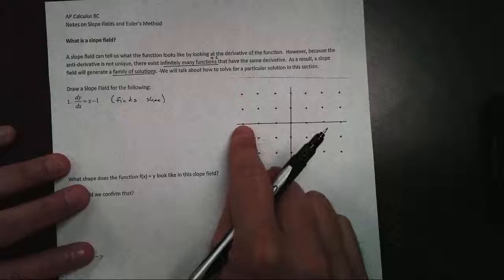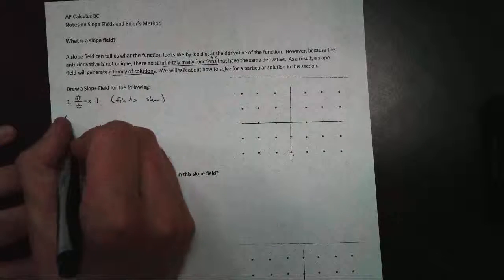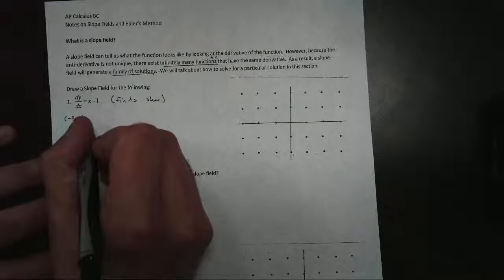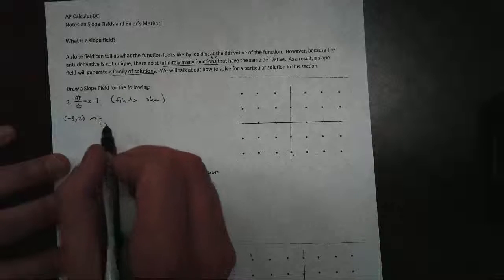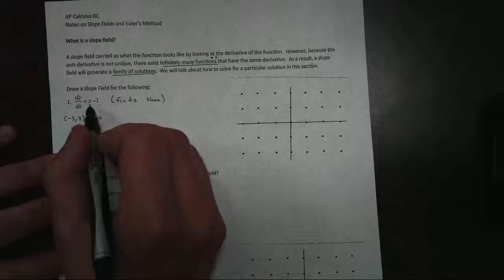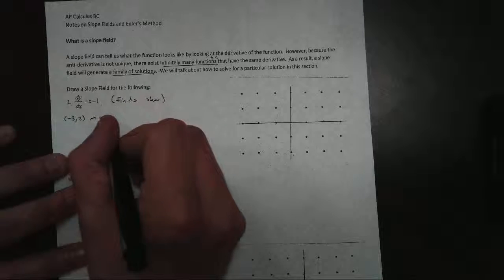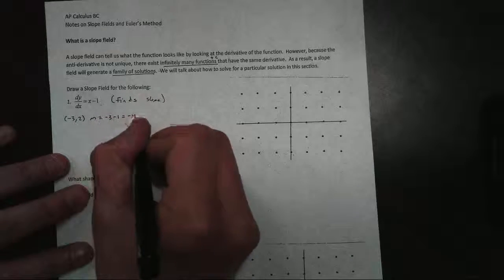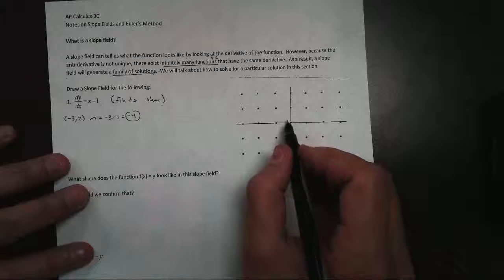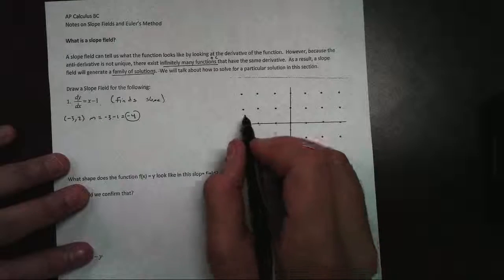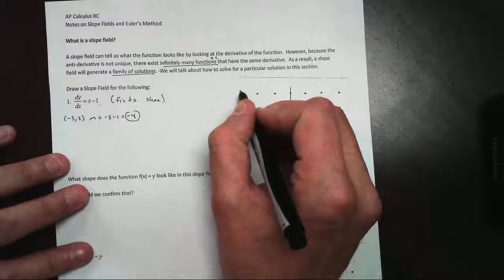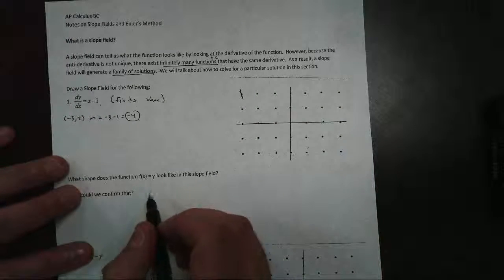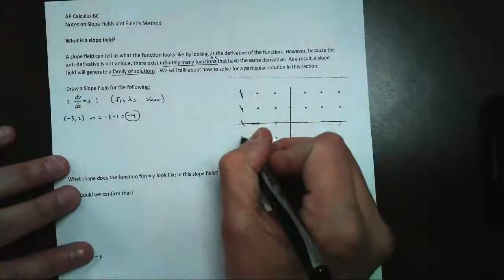For example, I might go from -3, 2. At the point -3, 2, if I want to find the slope of that function, I'm going to plug in my x value. So it says -3 minus 1. So -3 minus 1 is -4. So what that's telling me is at this point over here, -3, 2, I have a slope of -4. So I draw a slope of -4. And I keep going, but you're going to notice right here, all the x values are the same. So all of these x values are going to have the same slope of -4.